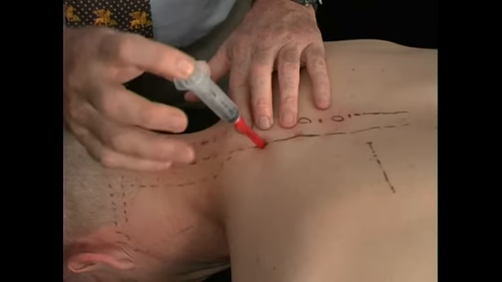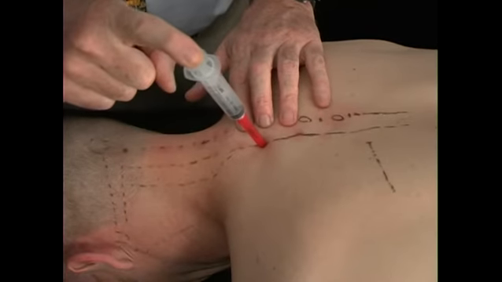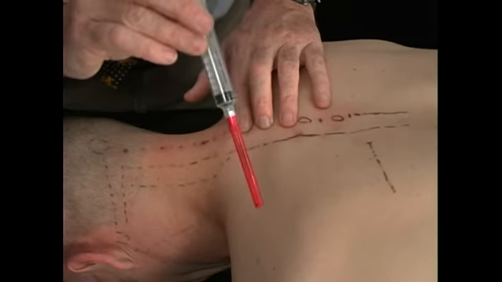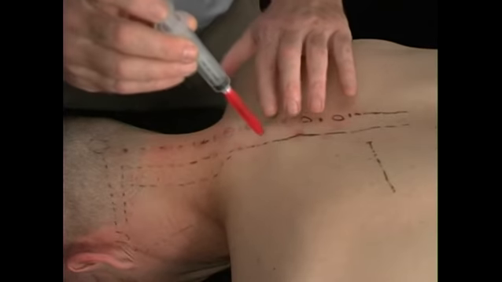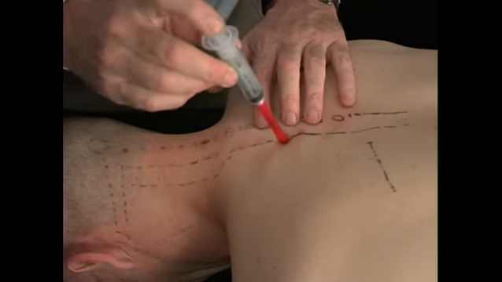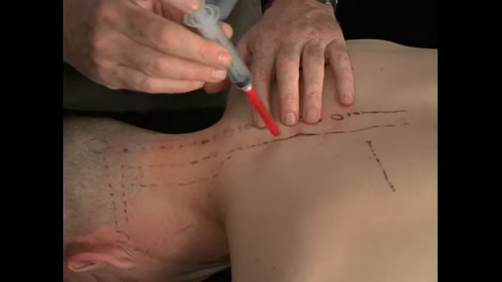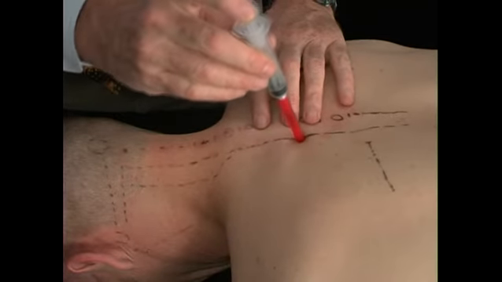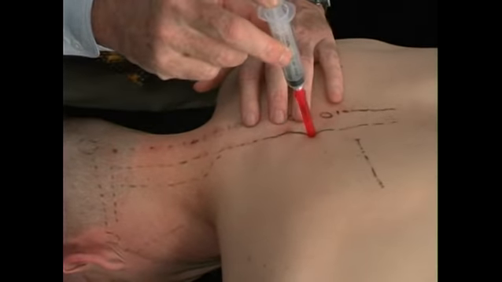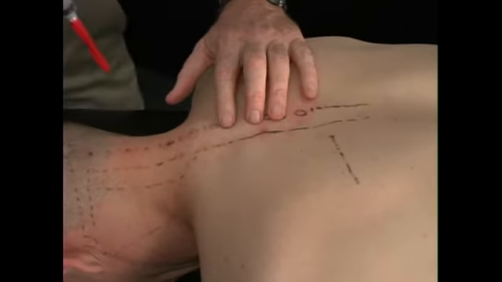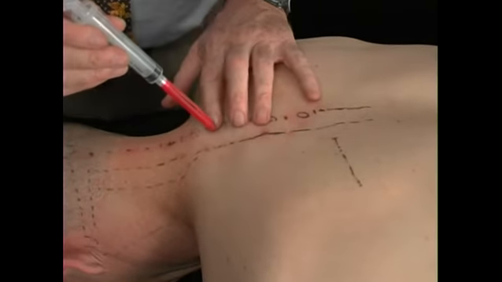This allows the needle to penetrate down into the facet area and keeps the needle from drifting off into the lung. These injections should be fairly close together because we're hitting both the facet and the areas between the facet as we walk down here. We can do this in a couple of different ways.